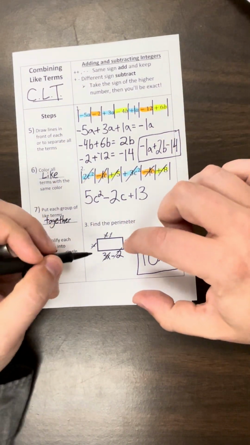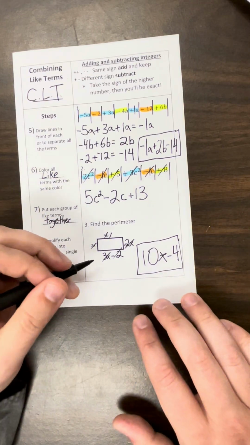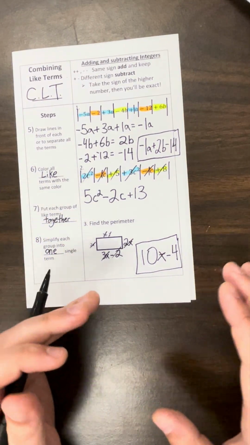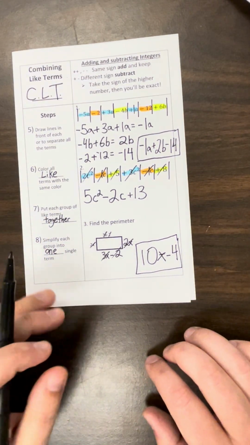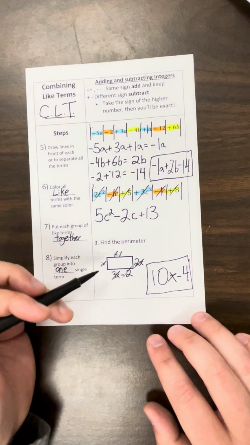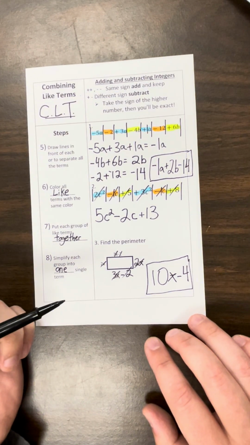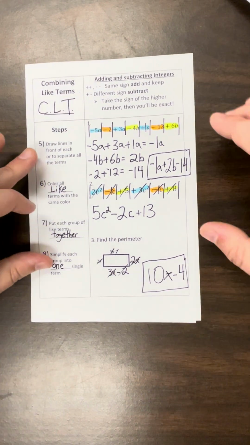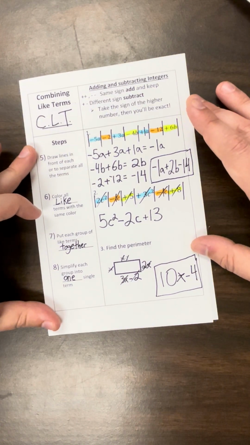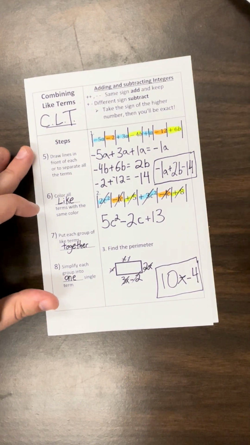Now you could list all of these terms out and simplify and cross them out and work it down. Either way, it's whatever works best for you. You could also highlight on this as well to do that. But that is all of our steps that you'll do when you are combining like terms.